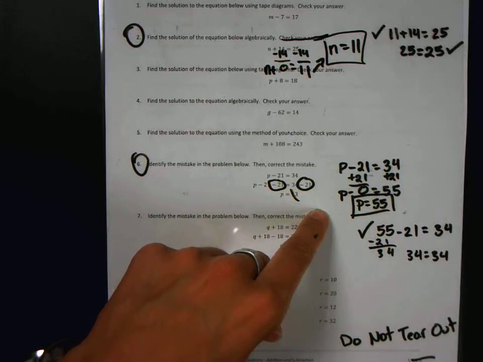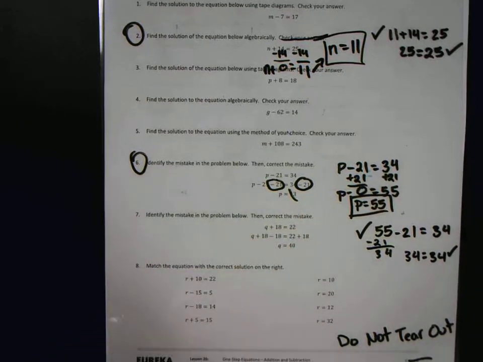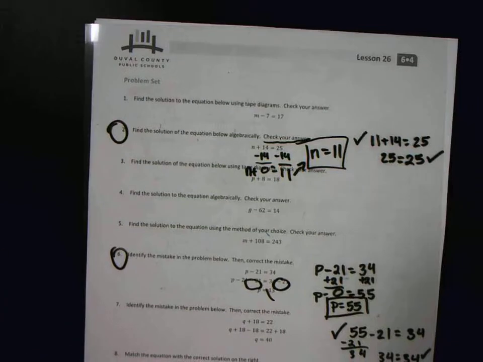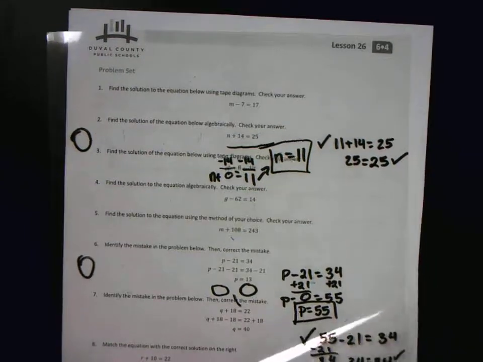All right, that is for lesson 26. I now want to move on to lesson 27. All right, so now we're on lesson 27.